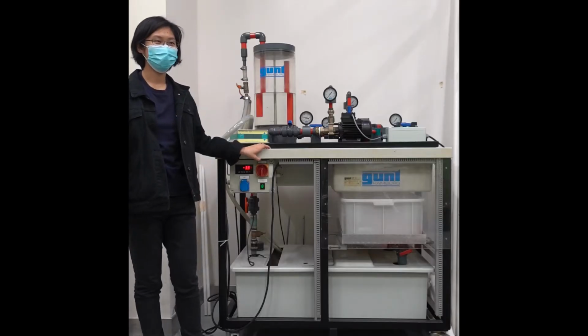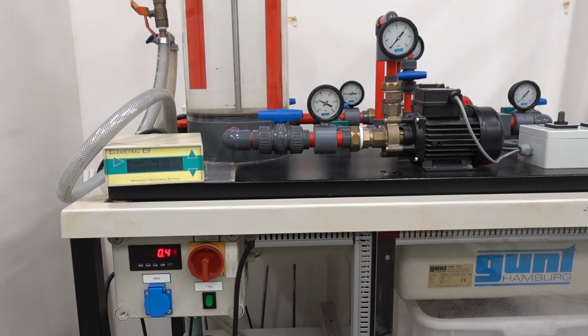Let's take a look at the experiment apparatus. The power meter here is used to measure the input power. Input power could further be used to calculate the efficiency of the pump. The water was delivered from a reservoir to a drain tank.